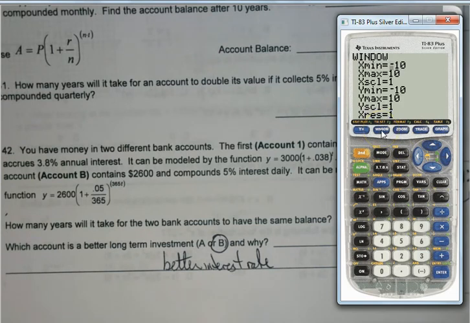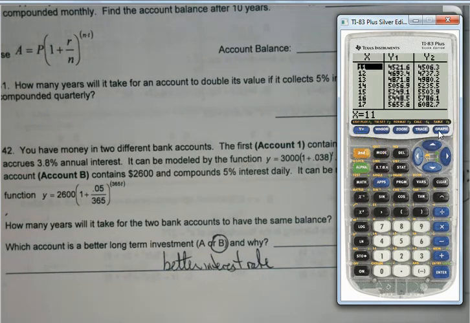Let's change the window and see what happens. Let's give ourselves some extra years here. Let's go 20 years out. And my y's, if I remember, and I'm going to go back and forth here to the graph for a second, look at how large your y values are. So putting in a y value of 10 or 20 or 50 isn't going to do me any good.